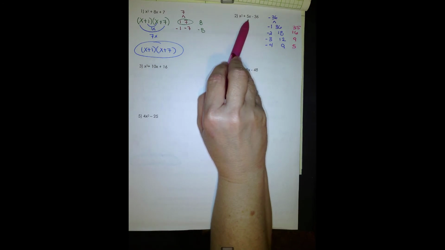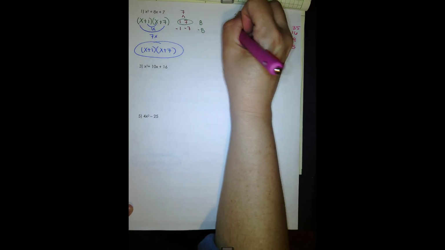So -1 and 36 gives us 35. -2 and 18 would be 16. -3 and 12 is 9. -4 and 9 happens to be 5. And notice that's what we are looking for. Two numbers multiplied together that make -36 that happen to add together to be 5. So here would be our two numbers. So now we would have x minus 4 and x plus 9.